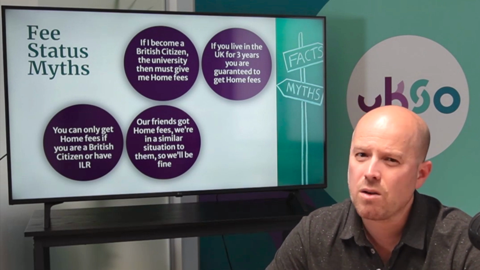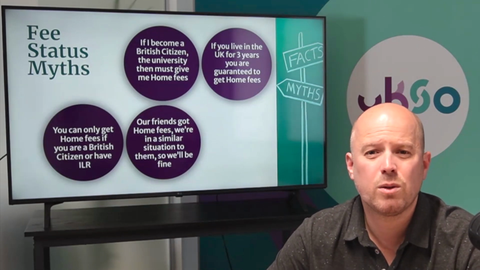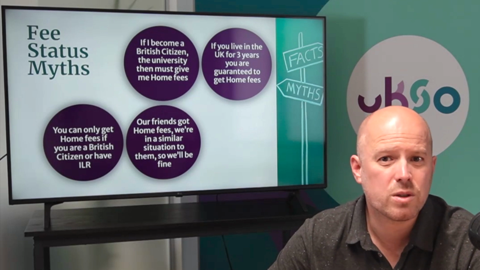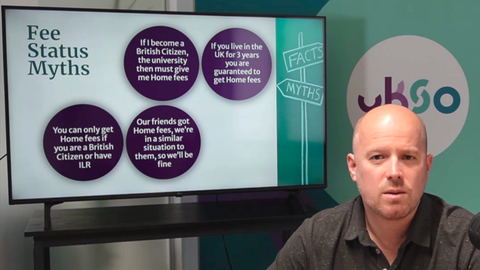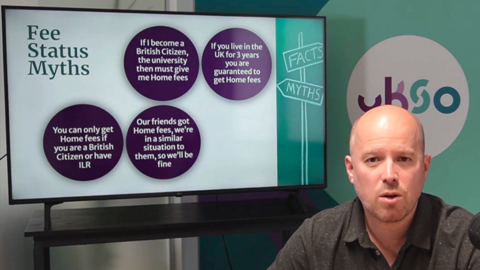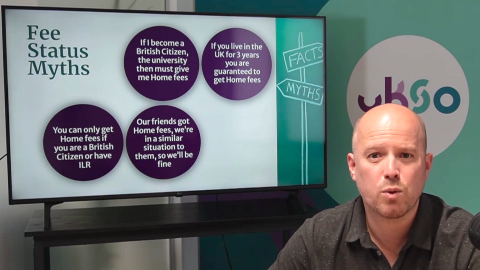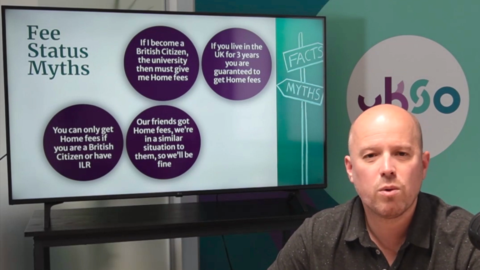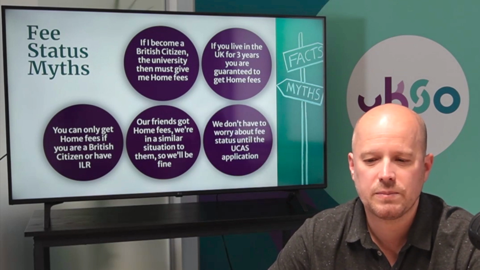Your case is going to be very unique because your fee status can depend on a lot of different factors, including which university you apply to, which course you apply to, and whether you're applying to a university in England or in Scotland. So these things can make a difference. Just because your friend or your sibling received home fees, it doesn't mean that you are also eligible when you apply to university. So it's really dangerous to make any assumptions about your eligibility.